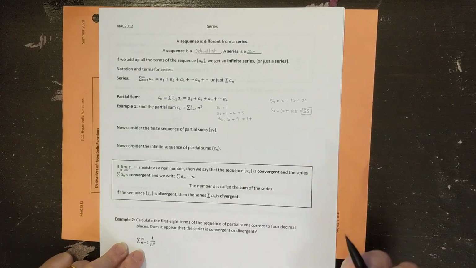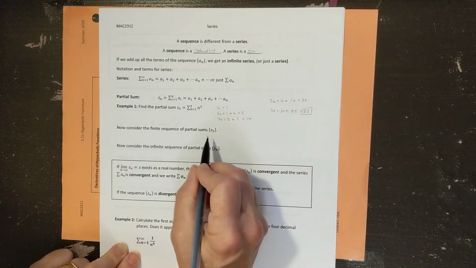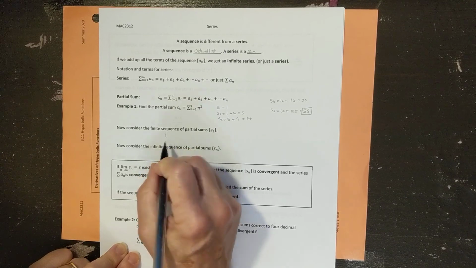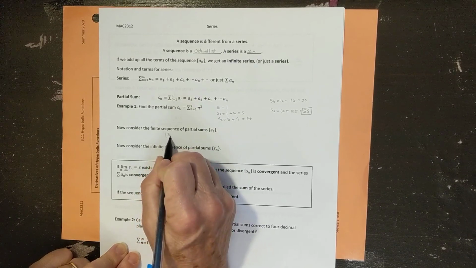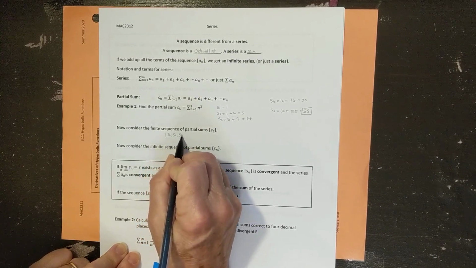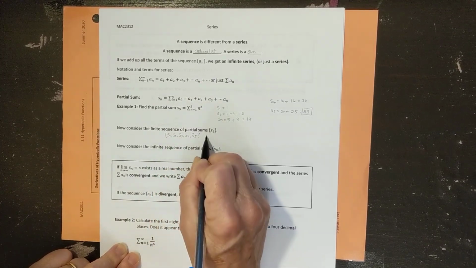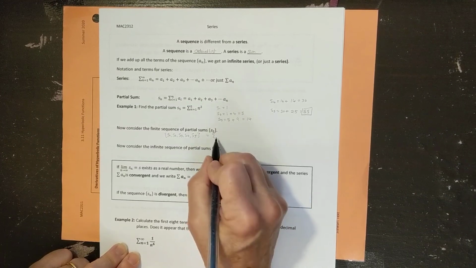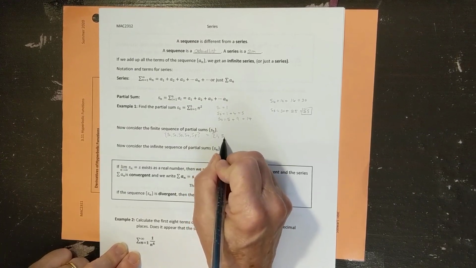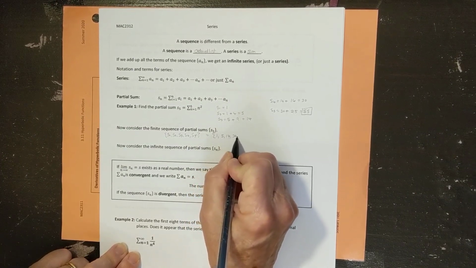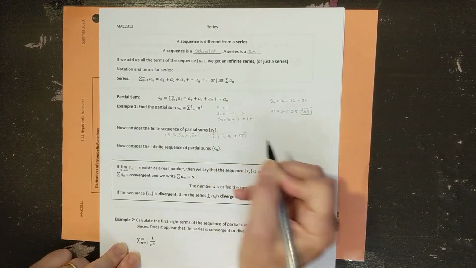You could make a sequence of partial sums. The sequence would be S sub 1, S sub 2, S sub 3, S sub 4, S sub 5, or in this case, 1, 5, 14, 30, 55.